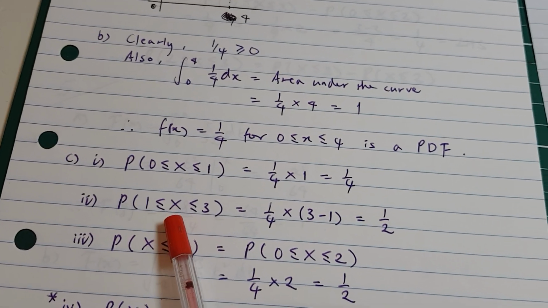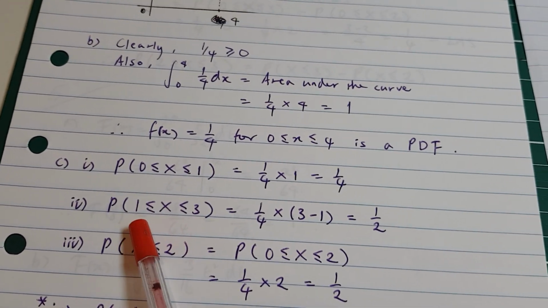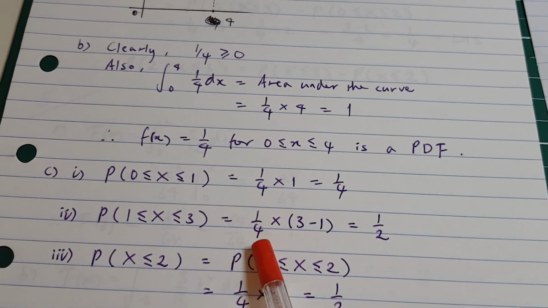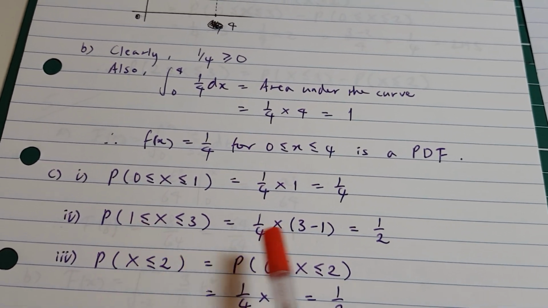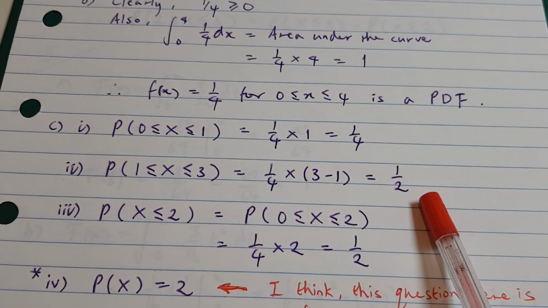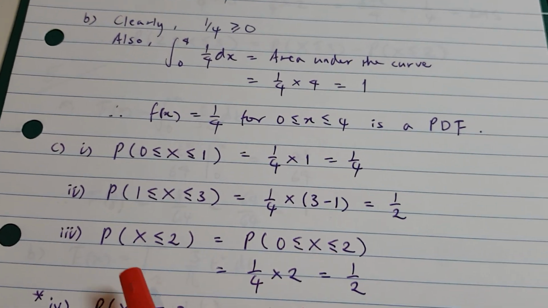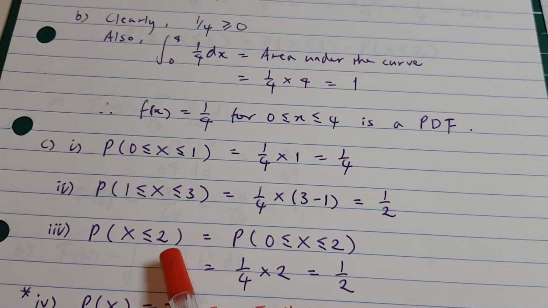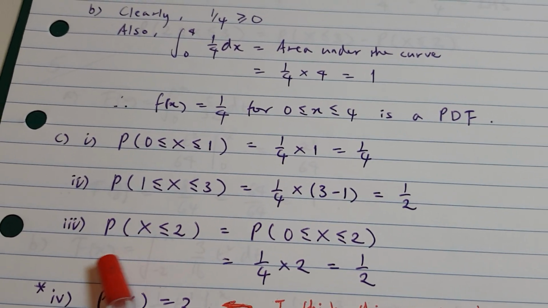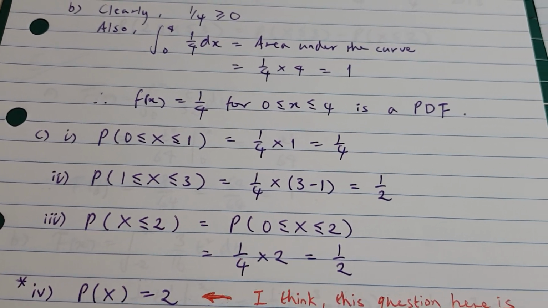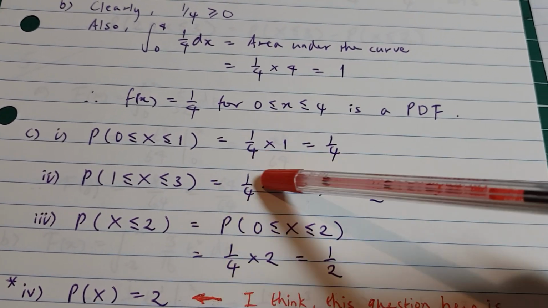The probability of that variable being between 1 and 3 is a quarter times the width, which in this case is 3 take away 1, which is 2. So that's now half. Okay, and next is X less than or equal to 2. Even though it says less than or equal to 2, according to the definition the integration has to go from negative infinity to 2.